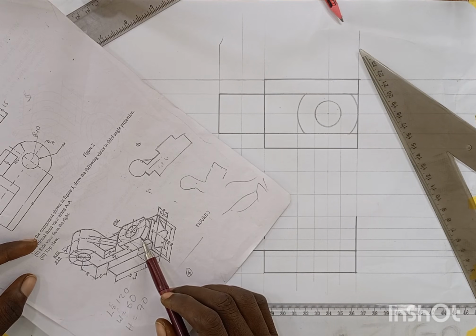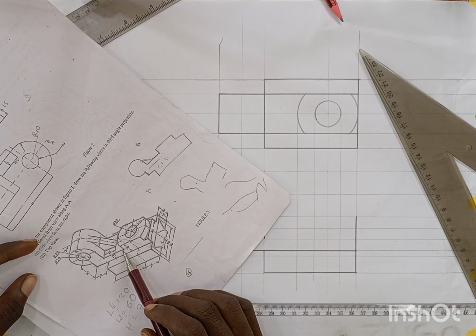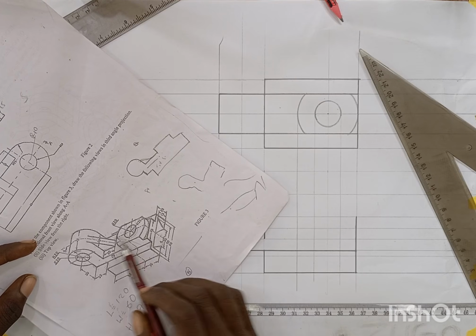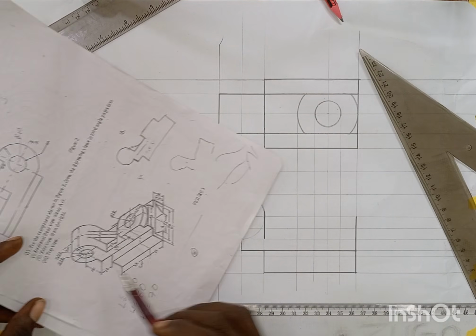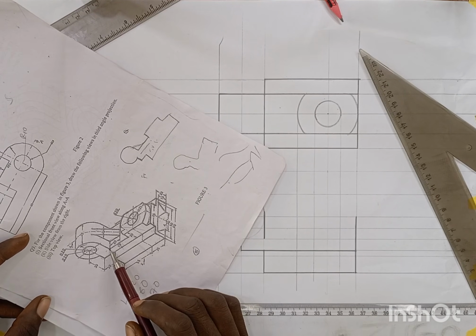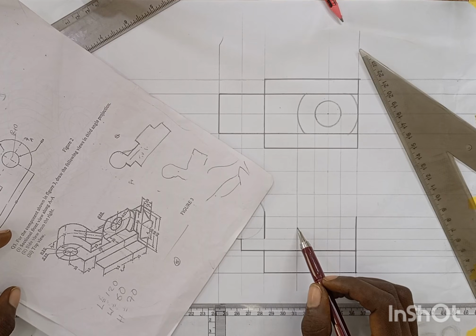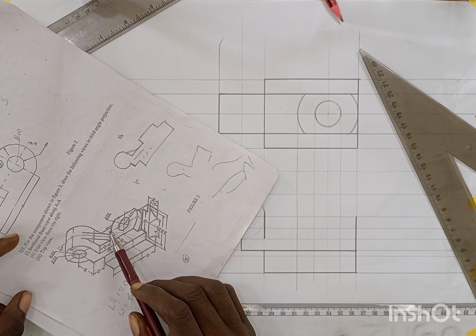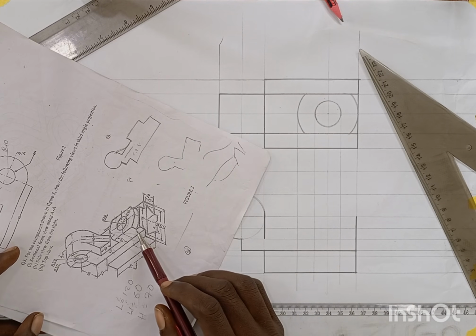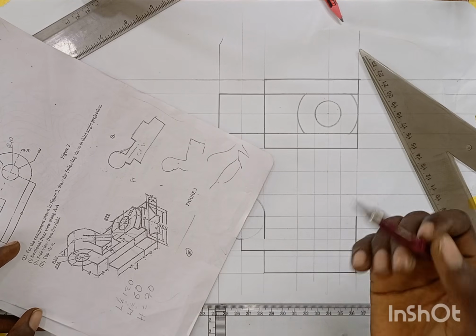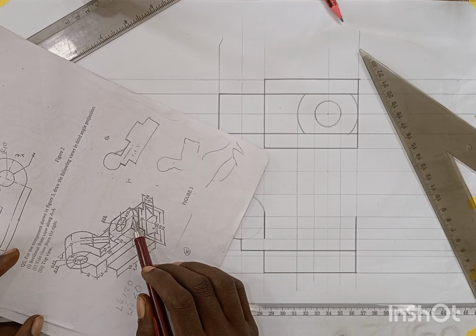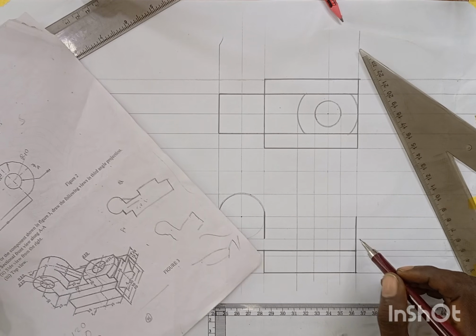As you can see, from here to here is 50. Then from here to here is 50, right? Now I measure, and I don't know the length of here. So I measure 20 from here, and then from my front view, I'm going to be seeing just a dark straight line. I'm not going to be seeing this curve. Since it's a mid-section, I'm going to be seeing this cut part as a straight line. So this is it.